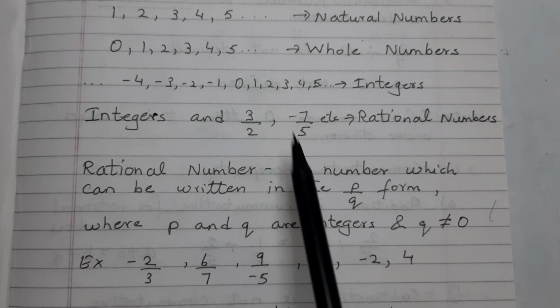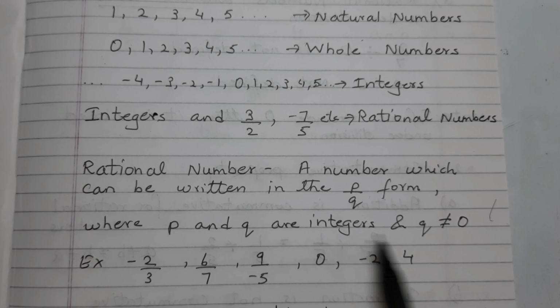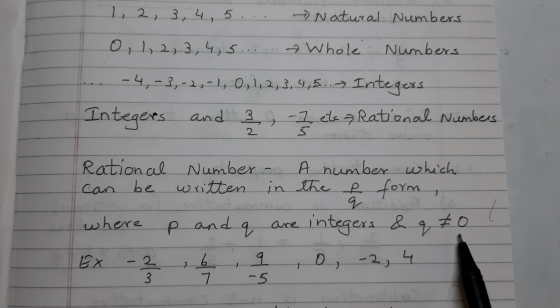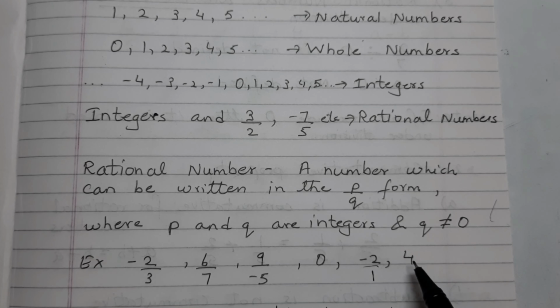So any number from this set we can take as p, and q is not equal to 0, because if the denominator becomes 0, the number is undefined. That doesn't have any value. So q must not be equal to 0. Examples are minus 2 by 3, 6 by 7, 9 by minus 5, 0, minus 2. This is also a rational number because this can be written as minus 2 by 1, 4 by 1.